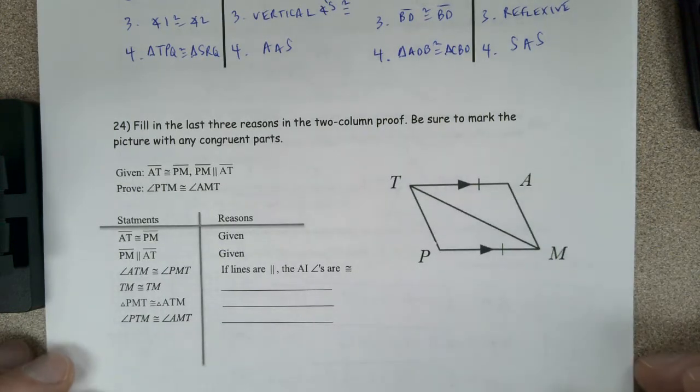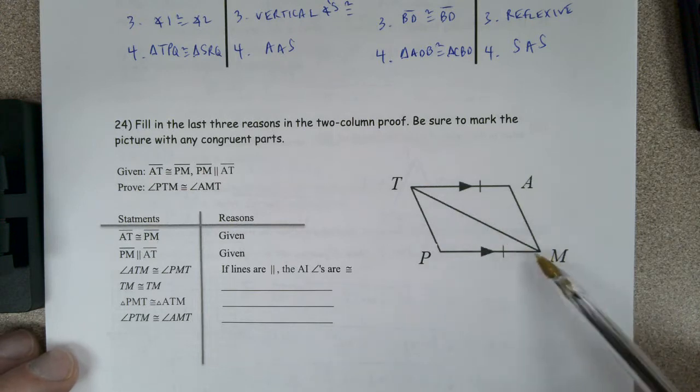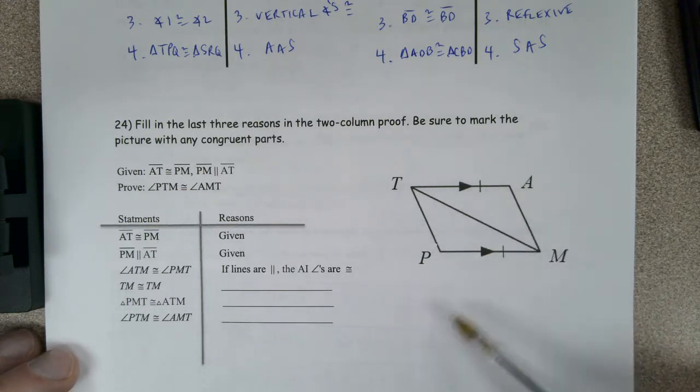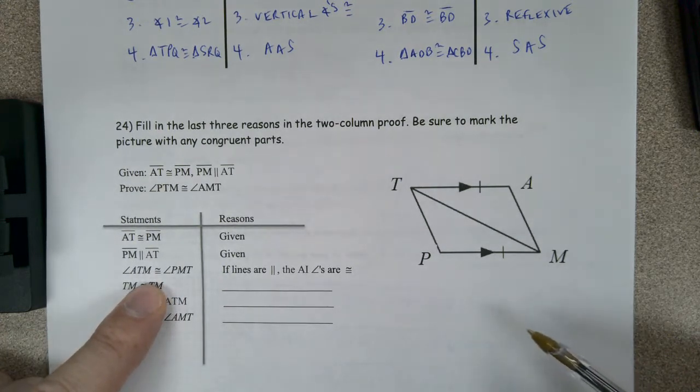Okay, our last proof here, they're actually giving you some of the information already filled in. So telling you that AT is congruent to PM, that's already marked. PM and AT are parallel, that's already marked. They're telling us that angle ATM and angle PMT are congruent.